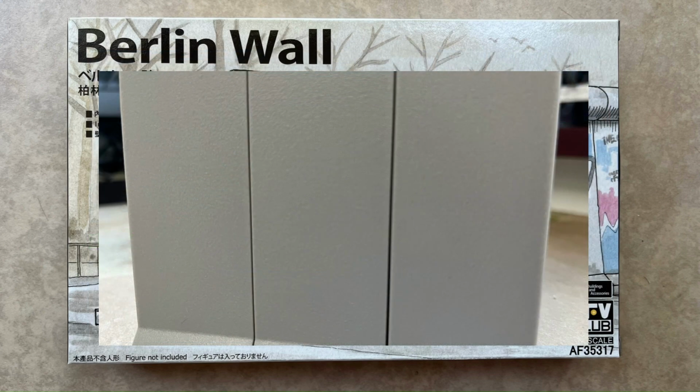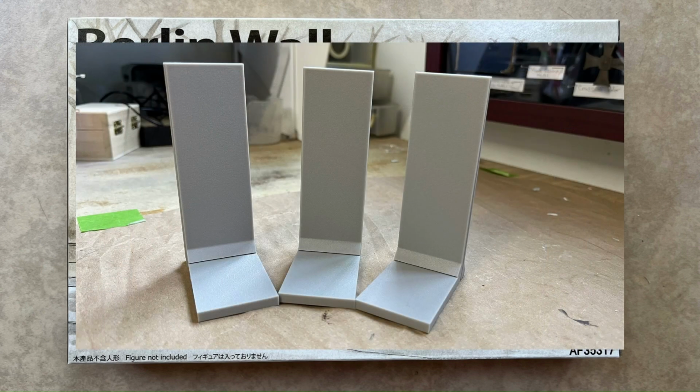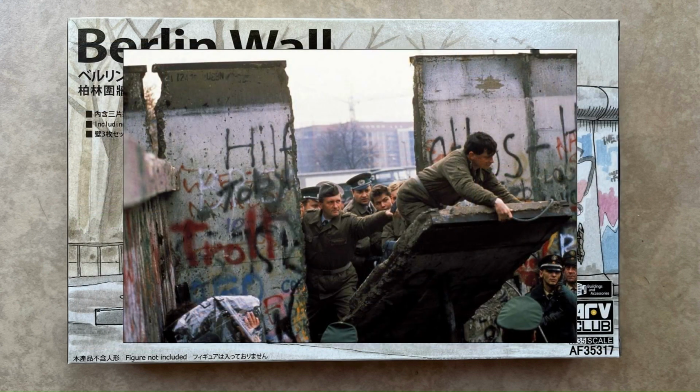As you can see from this picture, the rough texture was really realistically molded into the plastic. I like how AFV Club realistically made the walls into sections, like the real thing. This gives the modeler opportunities in making other types of dioramas. For example, the modeler can make an actual tearing down of the wall where the wall fell and people from both sides are looking at each other.